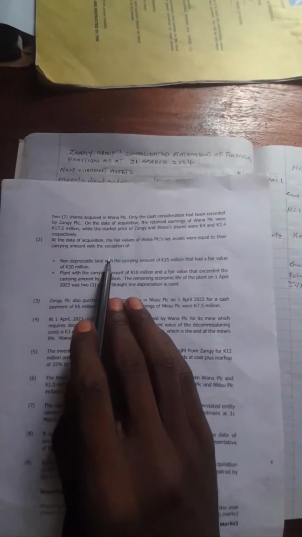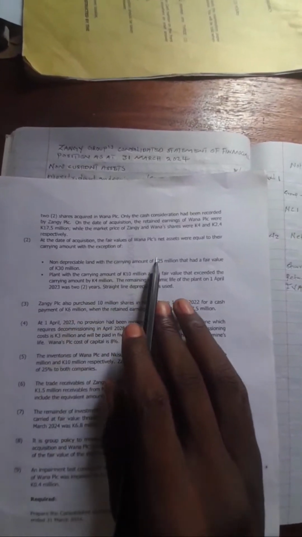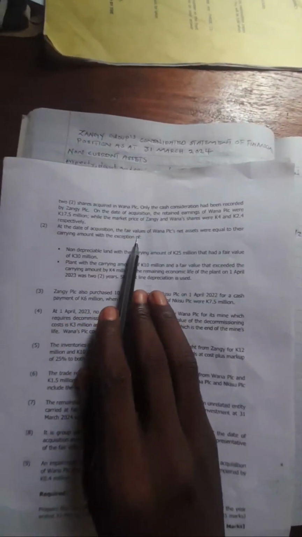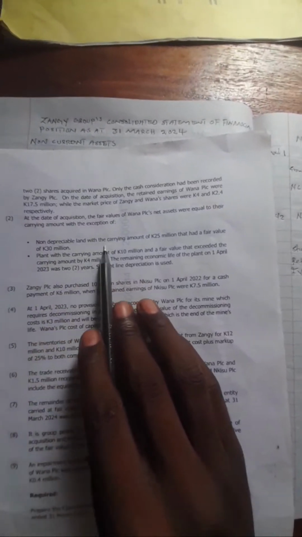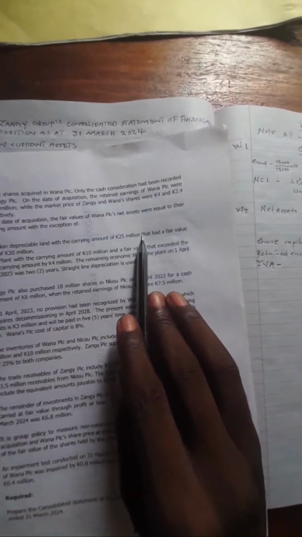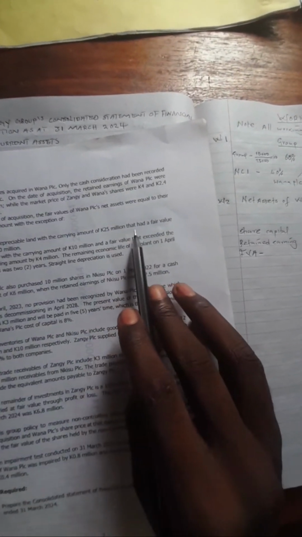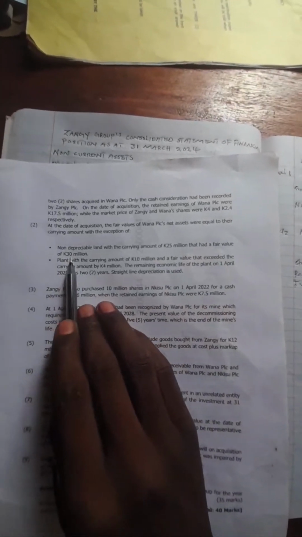Then fair value adjustment. So let's see if there is any fair value adjustment. So this point here, which is saying that at the date of acquisition, the fair value of Wana PLC net assets were equal to the carrying amount, with the exception. So when they are equal, there's no adjustment, but there is an exception that has been made here. So that is what we're going to follow. The non-depreciable land with the carrying amount of 25,000 kwacha, that had a fair value of, you've seen, 30 million.